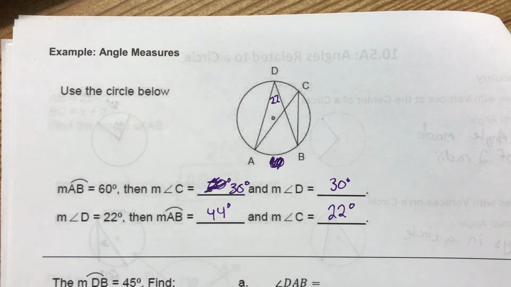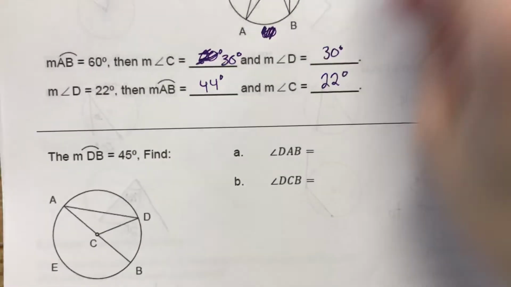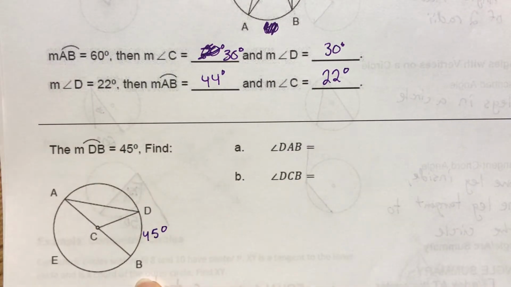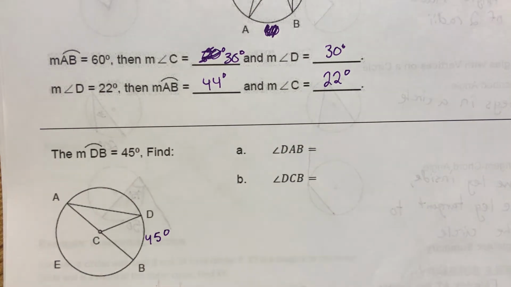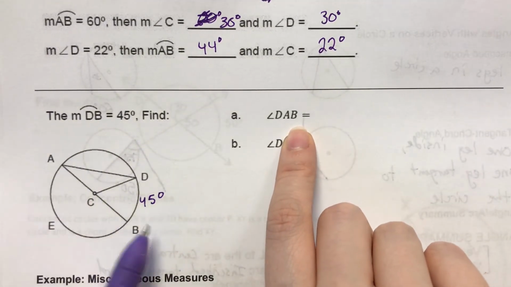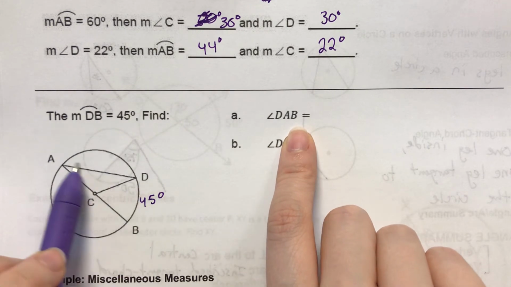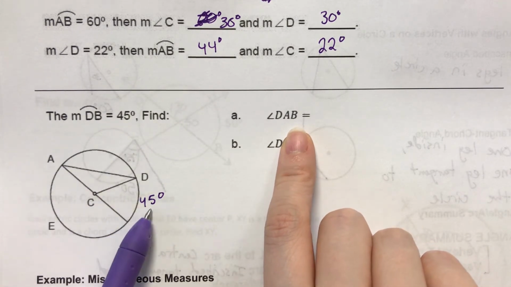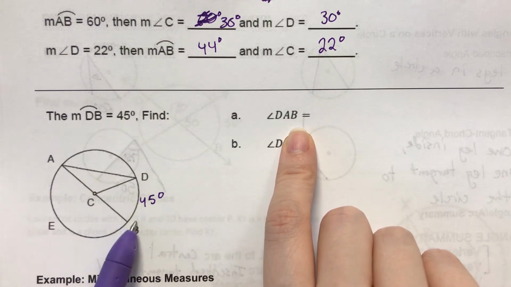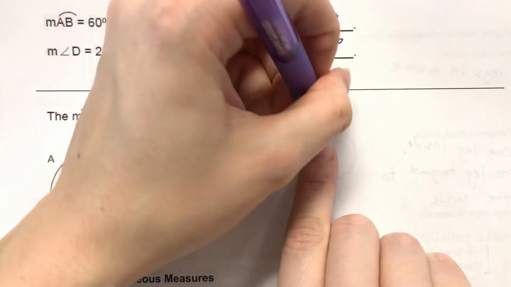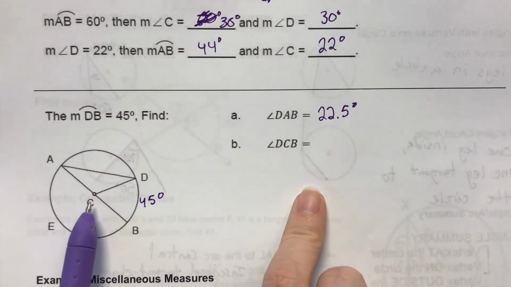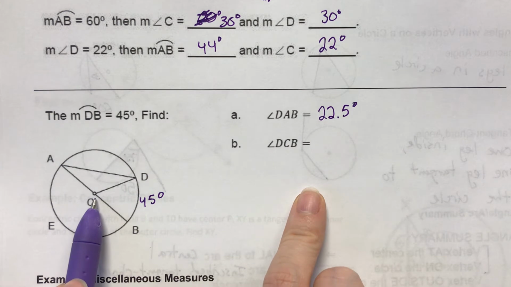In the next example, it says the measure of arc DB is 45 degrees. So if the measure of arc DB is 45 degrees, it wants us to find the measure of angle DAB. Well, DAB is an inscribed angle that opens up onto this arc, which means it's going to have a measure of half of 45 degrees, or 22.5 degrees. Then it asks about DCB, and it says C is the center of the circle.